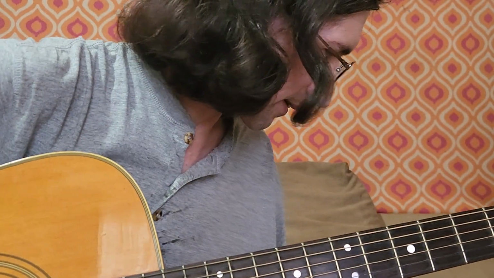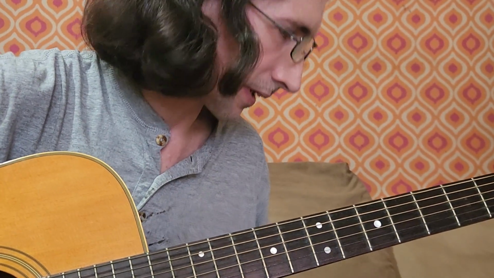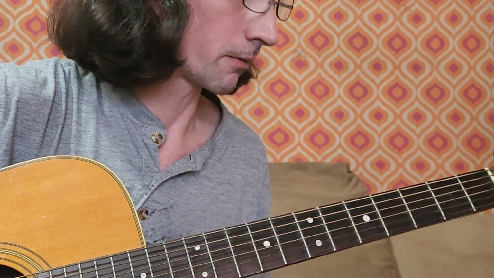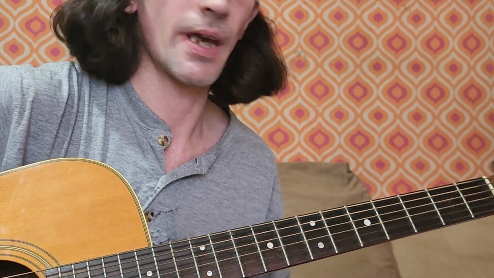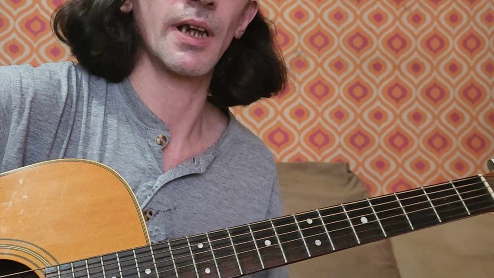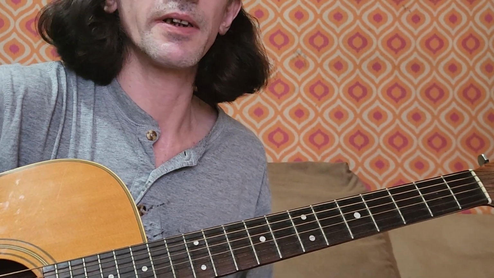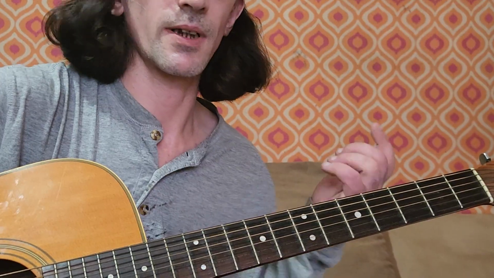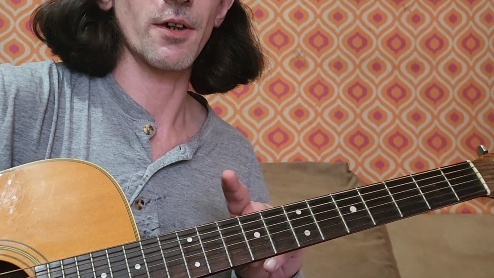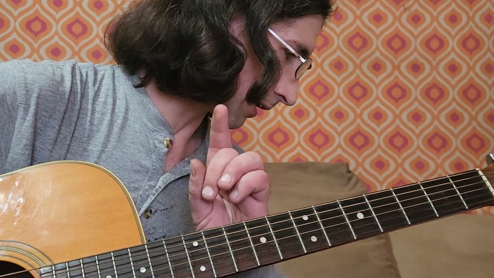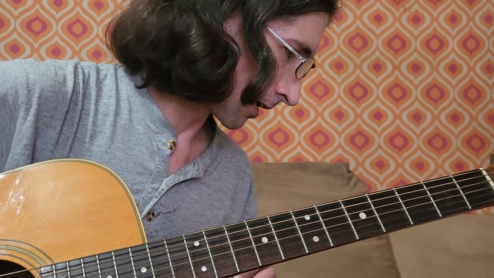All right, lastly, I want to point out that every major key is going to have a version of every note in it, like A, B, C, D, E, F, G, except some of them are going to be sharp, some of them are going to be flat, with the one exception.